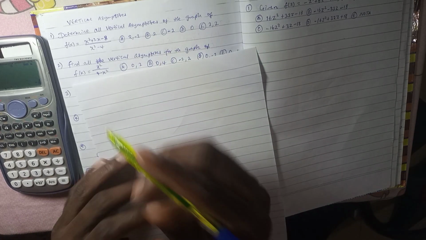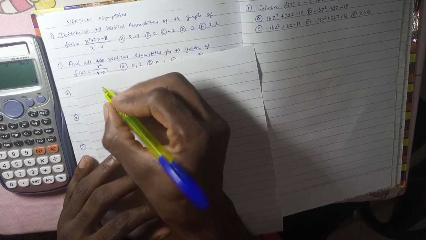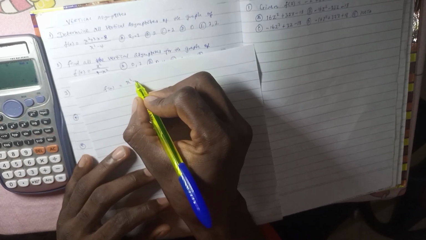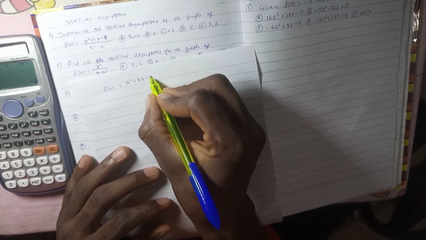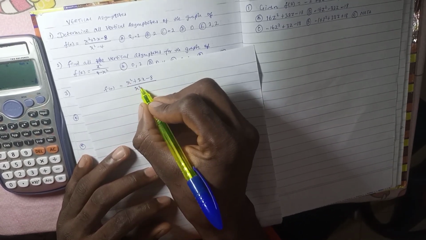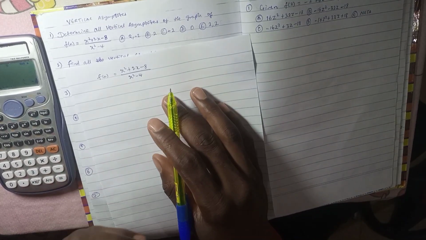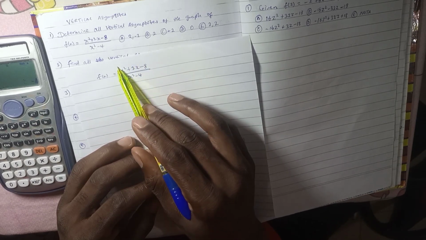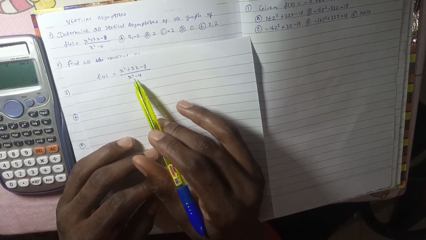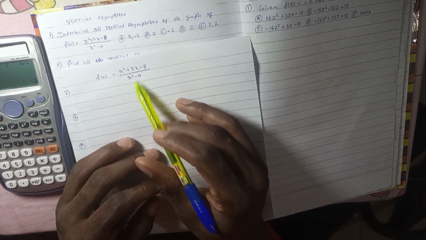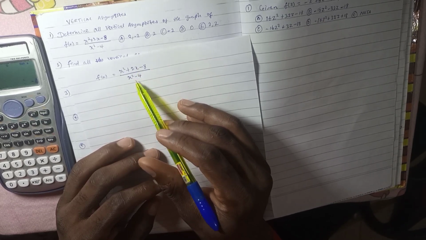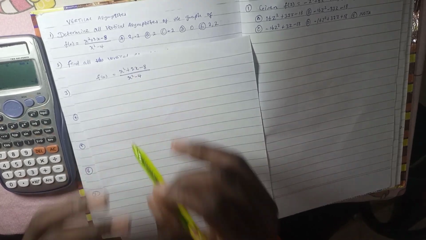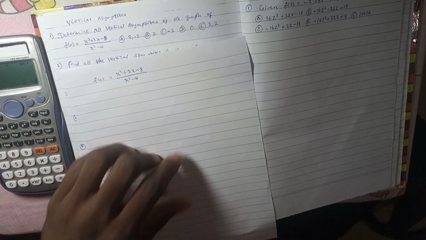The first thing I'm going to do is this. From the first question, what I have is f of x is equal to (x squared plus 2x minus 8) over (x squared minus 4). So the first thing I'm going to do is see if the numerator is factorizable and if the denominator is factorizable. Let me check if there are things that can cancel out in up and down. Okay, so what I'm going to do now is this.